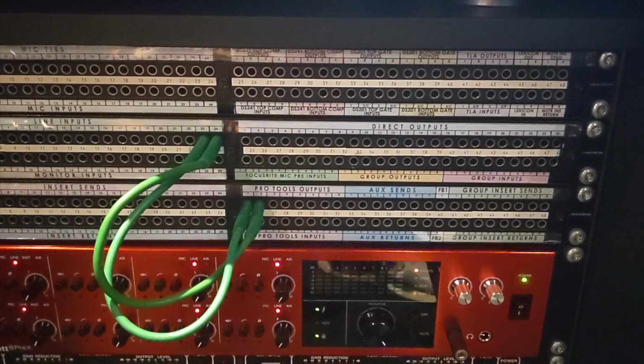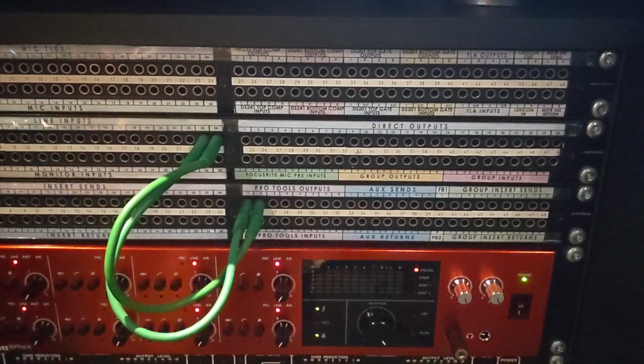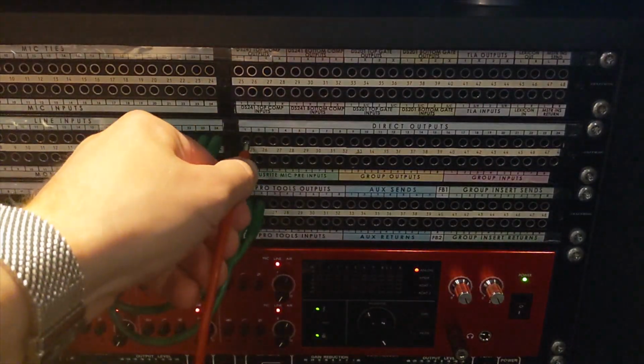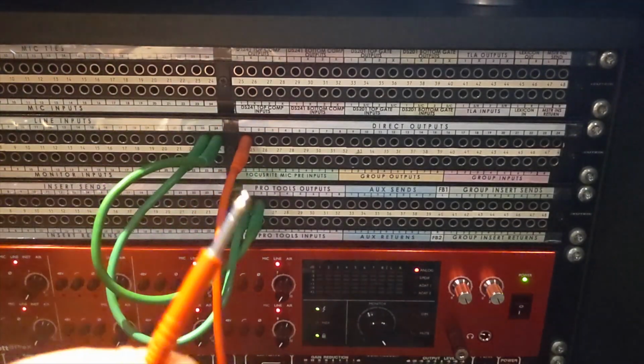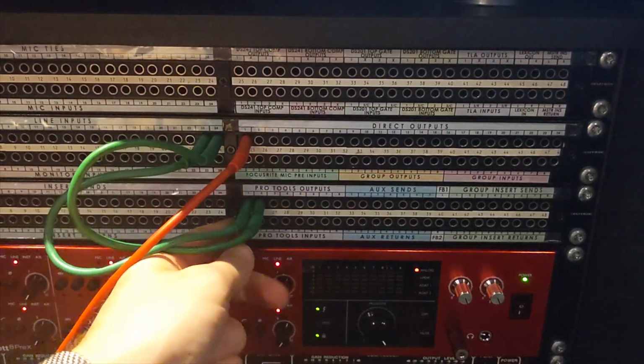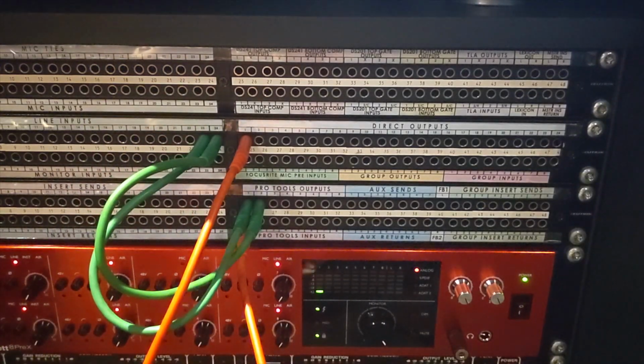To send the signal into Pro Tools, we're going to use the direct outputs of the desk. These are connected to this right-hand side of the patch bay that says direct outputs. By putting my Bantam jack into direct output 1, I can then take that signal and put it into Pro Tools input 1 and receive that via the Focusrite into Pro Tools.